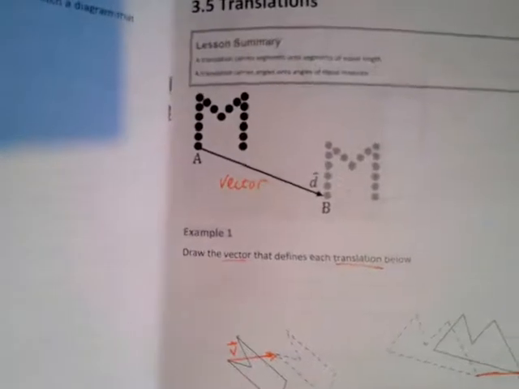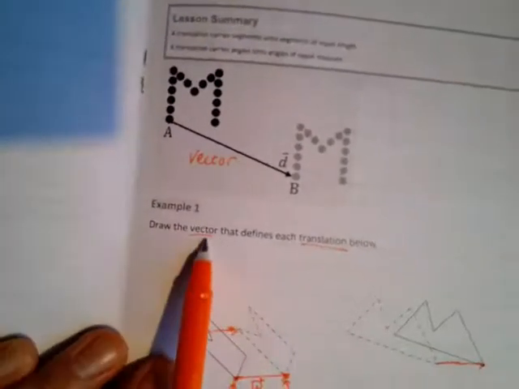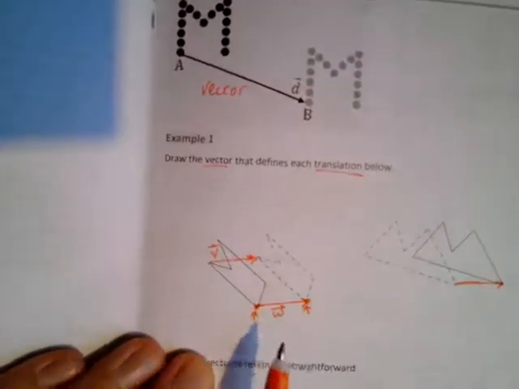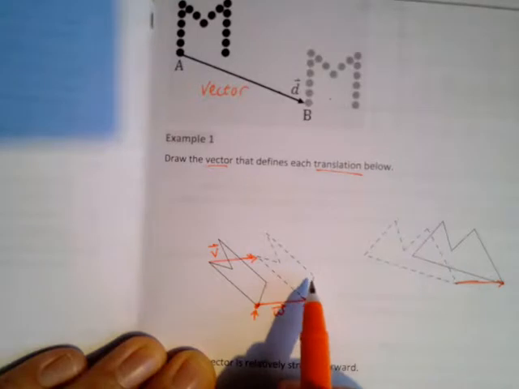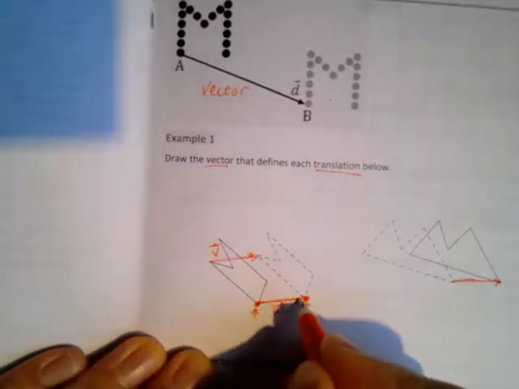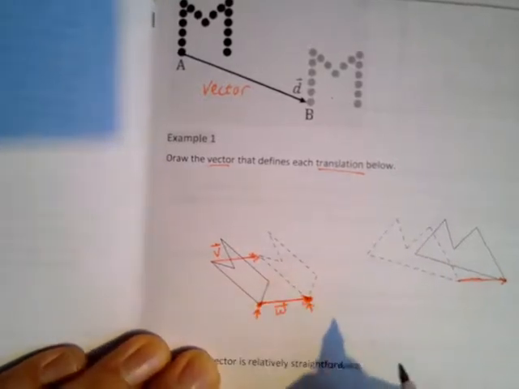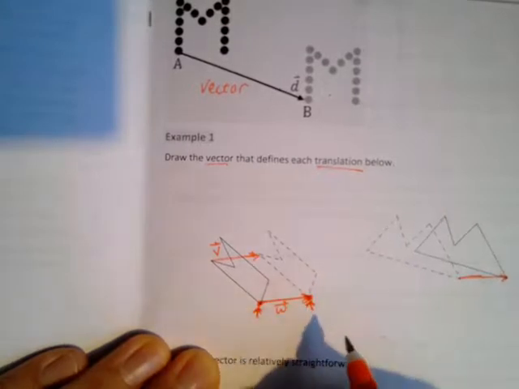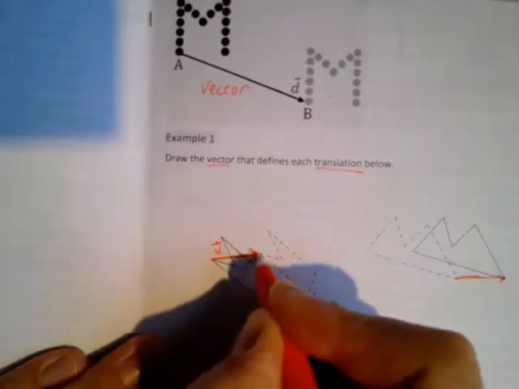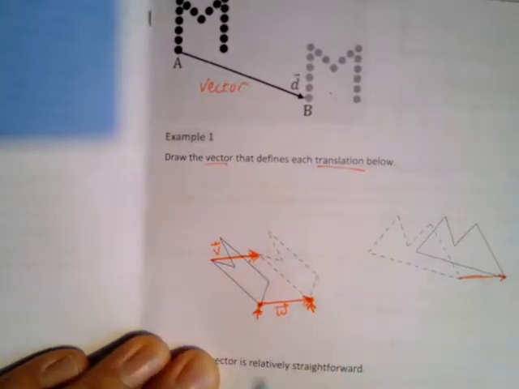So if I wanted to draw a vector that defines a translation, I go ahead and I pick any two corresponding points on the image and then the pre-image. And then I can draw an arrow that says take it from here to there. I could define that arrow by the location at the beginning or the end. I could define it by the direction and the magnitude, and there's one more way to define it we'll look at.